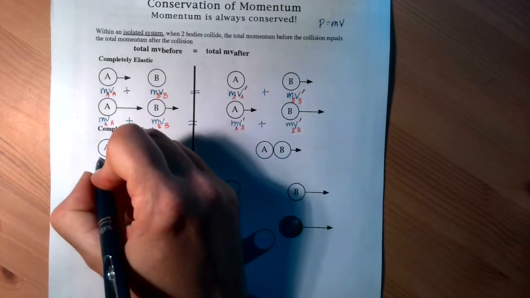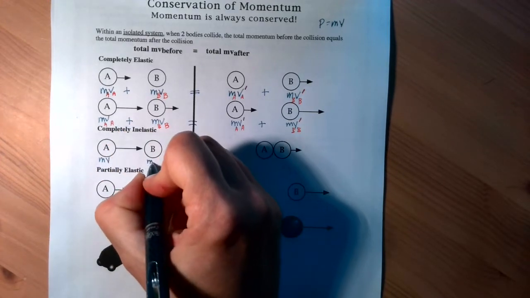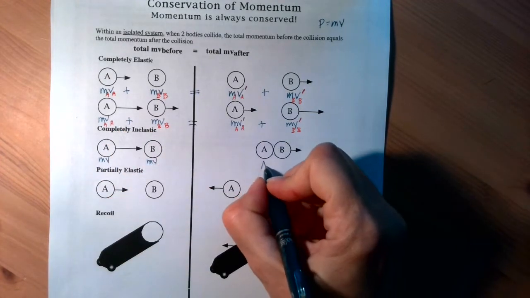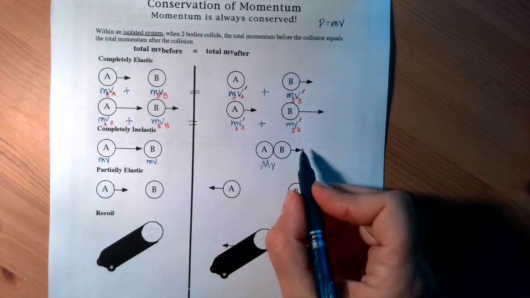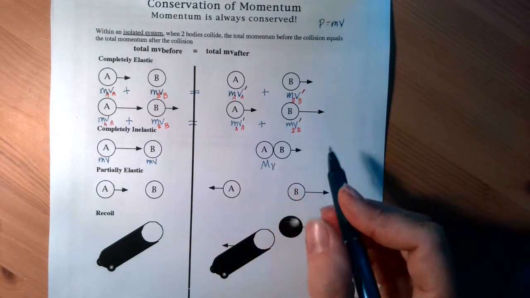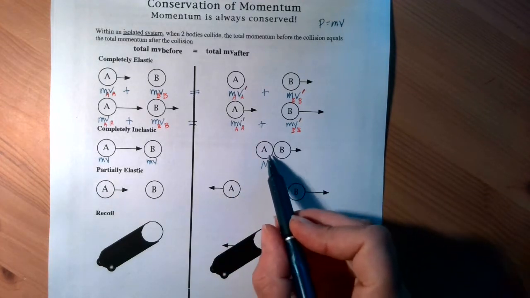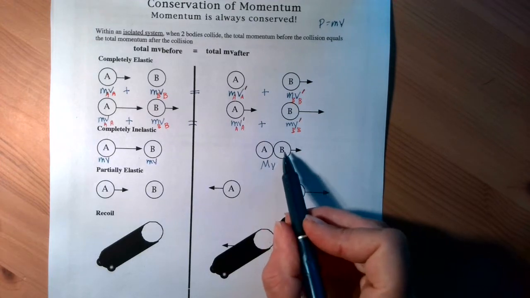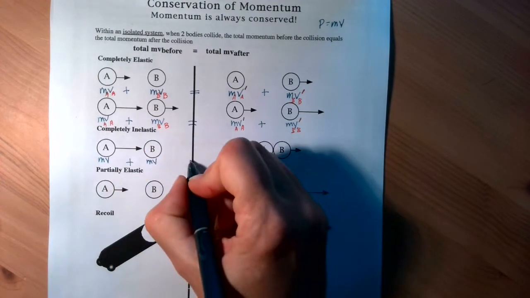So I have 2 objects before, and I'm going to call this one object because these are traveling together. I just decided to put a big M here just to remind myself that this is the mass of both of these things. I sum up the same ideas.